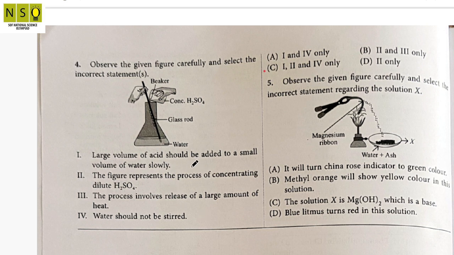Dilution of concentrated acid is always done by taking a sufficient amount of water in a beaker, and when the acid is added into it, we have to add slowly and constantly keep on stirring the water.